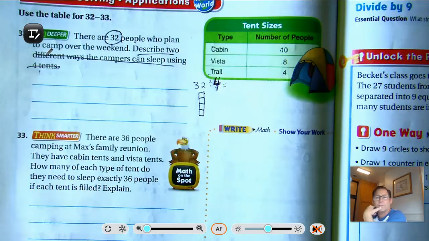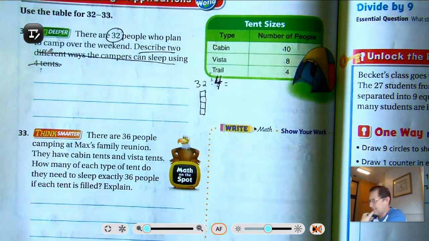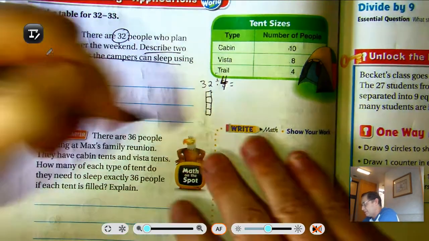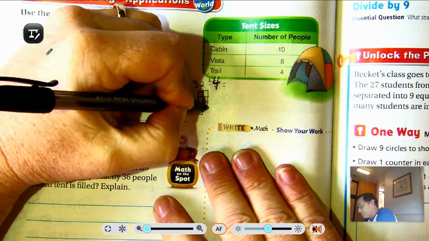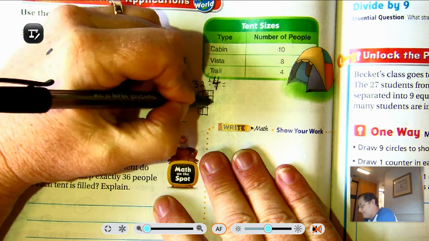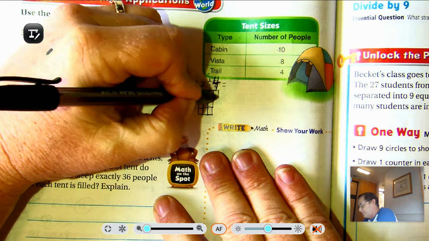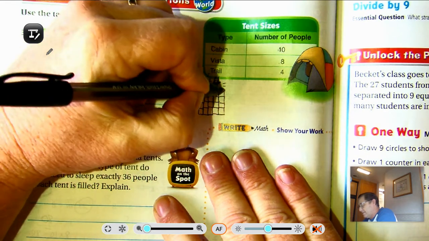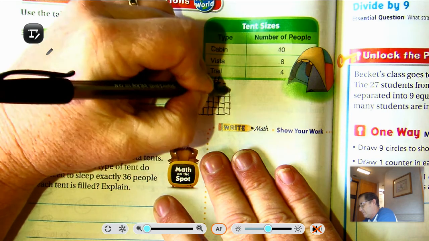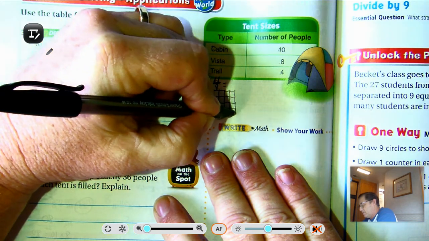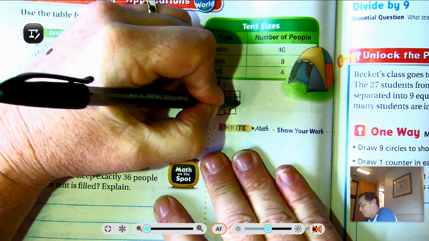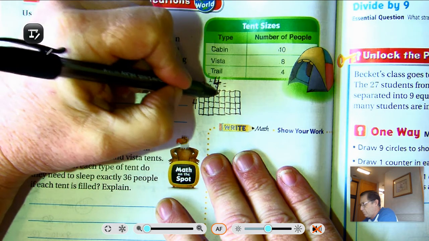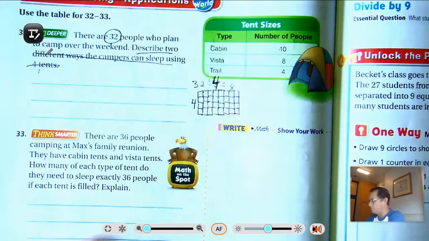Okay, so I make a row of 4. That represents my 4 tents. And then each time I add to that, that's the number of people in the tent. So 4, 8, 12, 16, 20, 24, 28, 32. So 4 tents with 1, 2, 3, 4, 5, 6, 7, 8 people.